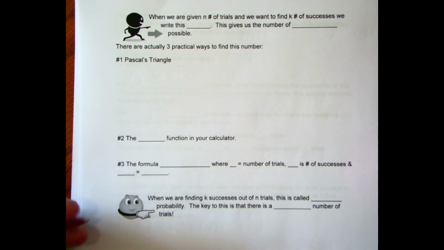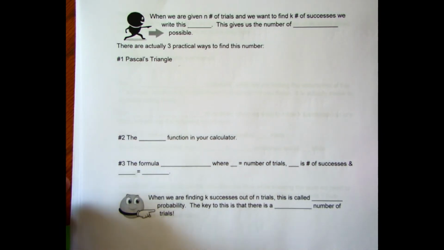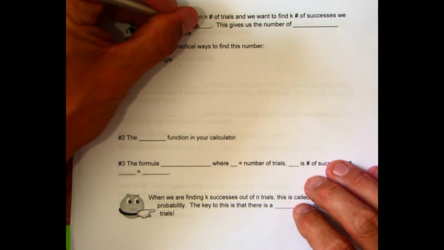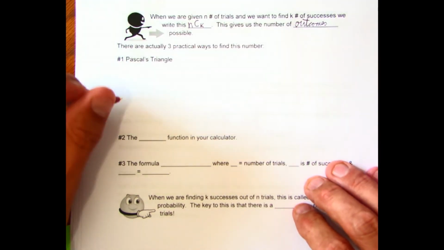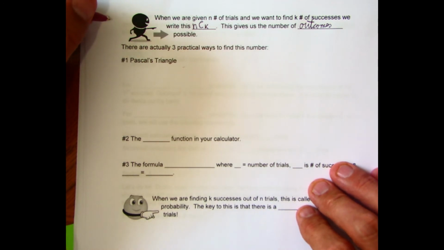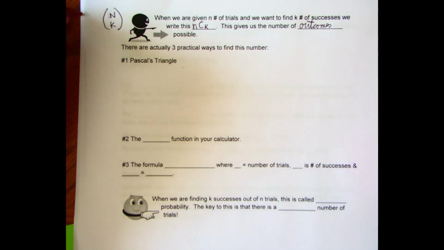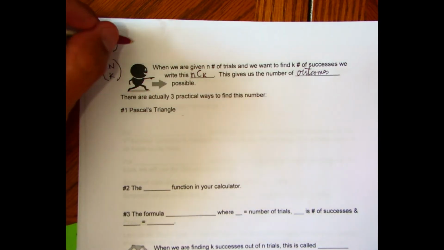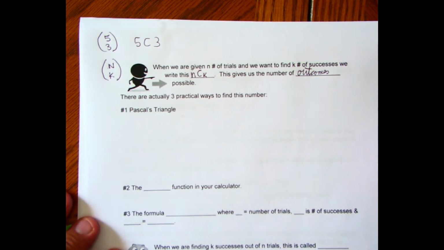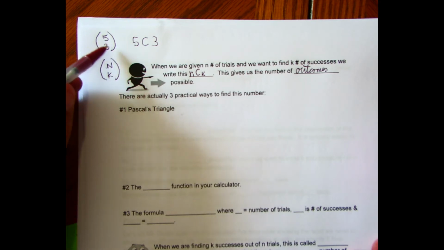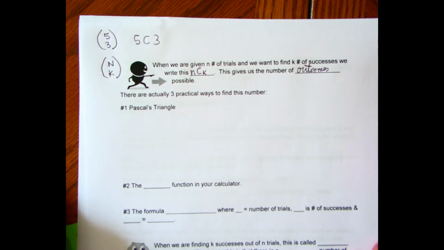Okay. So when we're given n number of trials and we want to find k number of successes, we write this as n choose k. This gives us the number of outcomes possible. Actually, when I write it, I'm going to write it also as n choose k. So in other words, if I have 5 trials and I want to know the number of outcomes if I have 3 successes, I could do it like this. That's acceptable. Or I could do it like this. 5 choose 3. Okay, either one is acceptable. I do not put a fraction bar here. It's not a fraction. It's a notation. It's just saying 5 choose 3.